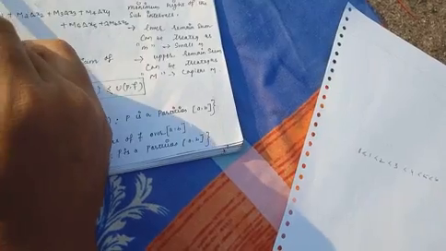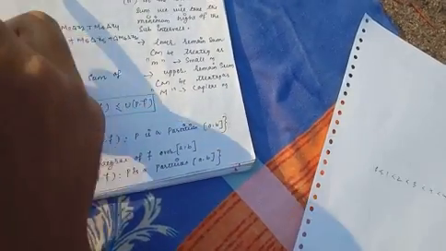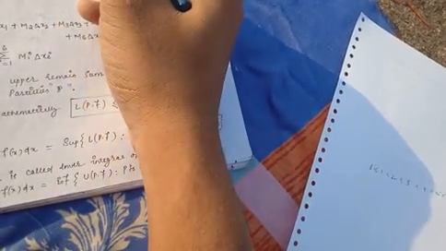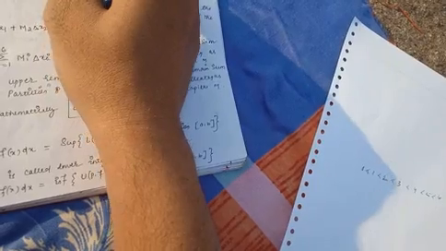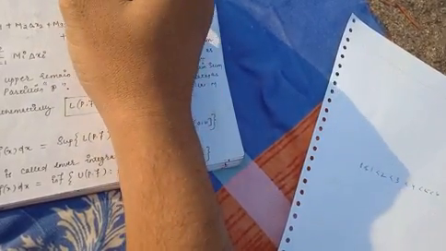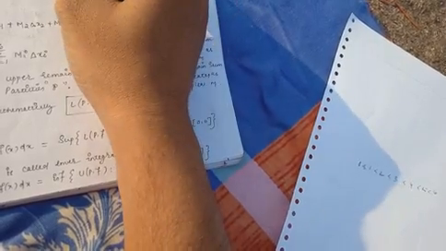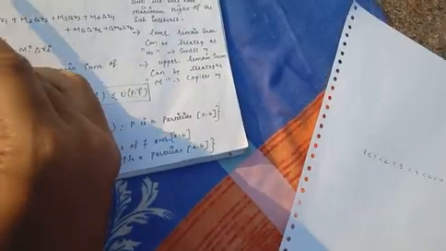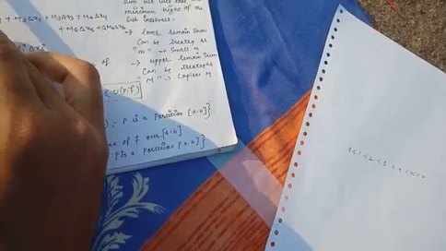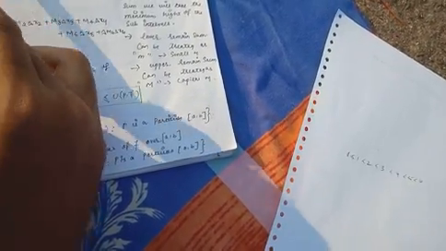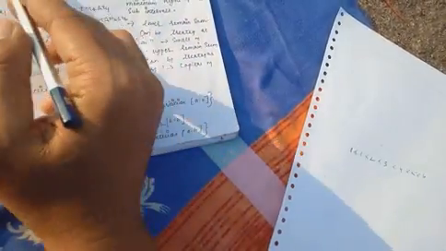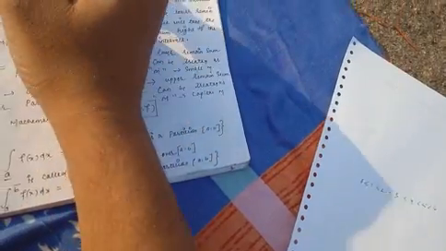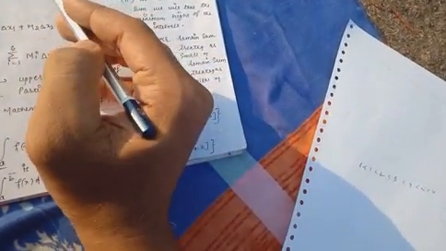Similarly, M1 can be written as the supremum. Infimum means the lower side, inside the function, and supremum means the upper side. For the upper side we use the supremum, for the lower side we use the infimum. The partition is the same for small m1 and capital M1.